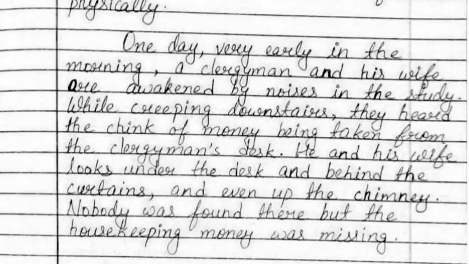One day, very early in the morning, a clergyman and his wife are awakened by noises in the study. While creeping downstairs, they heard the chink of money being taken from the clergyman's desk. He and his wife looked under the table and behind the curtains and even up the chimney. Nobody was found there, but the housekeeping money was missing.